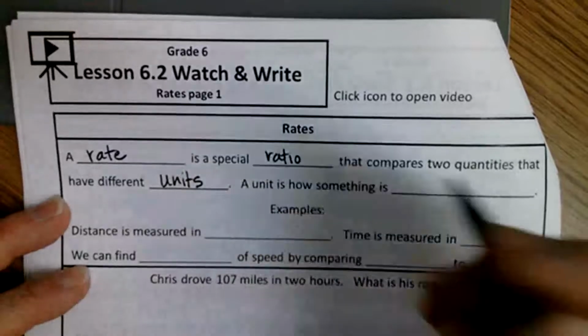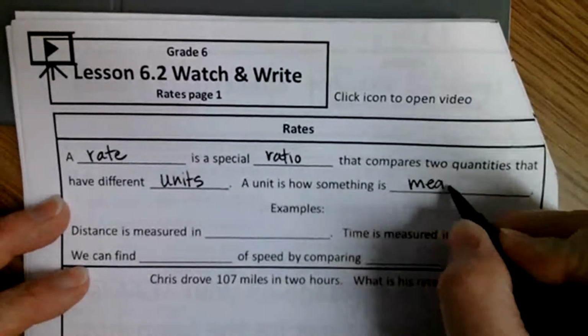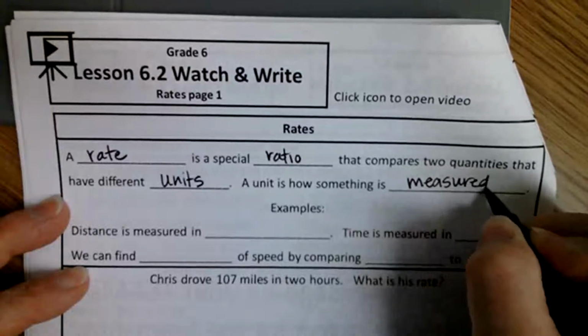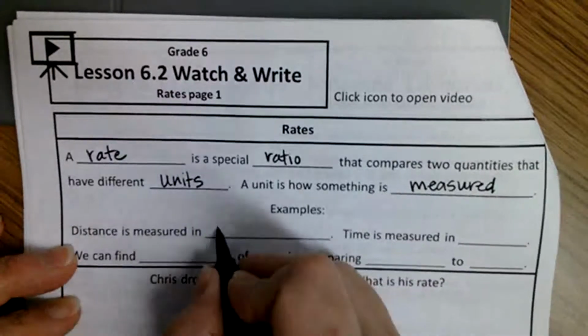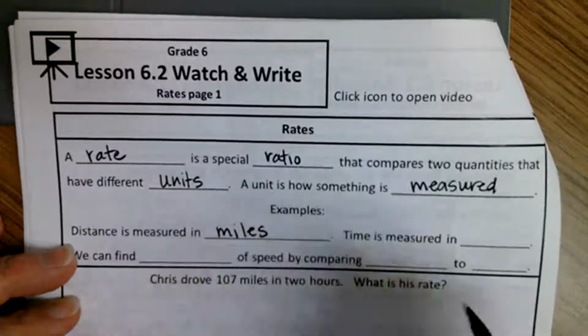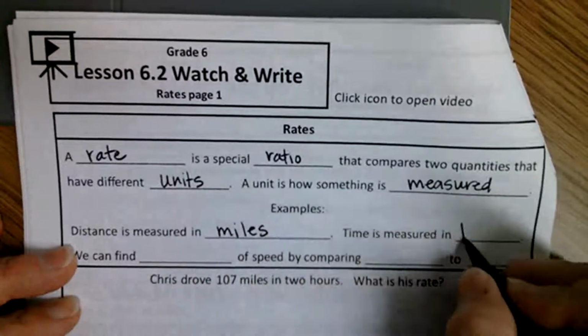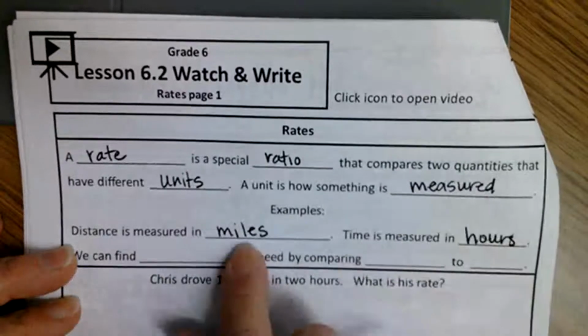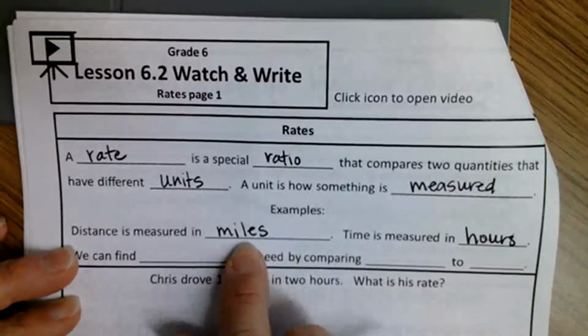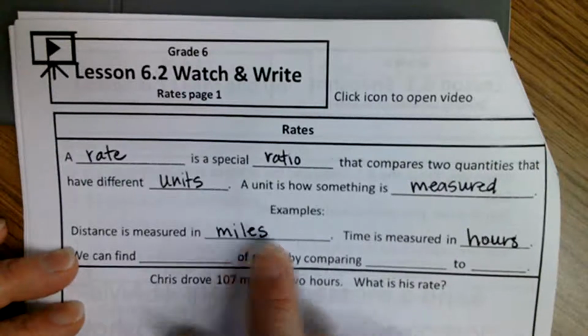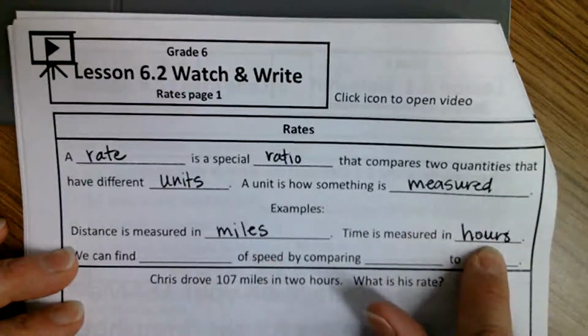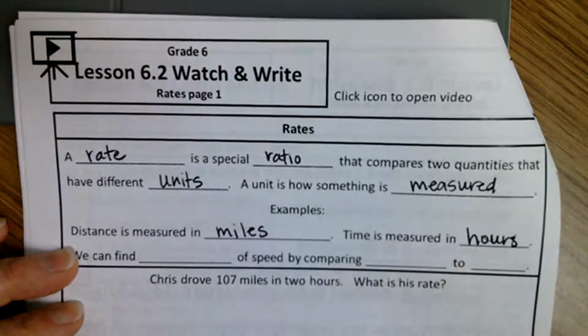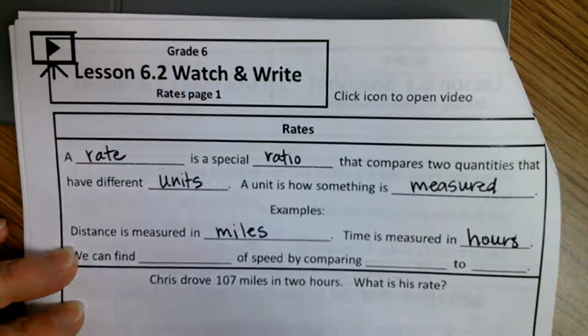Now, a unit is how something is measured, okay? So an example would be distance is measured in miles. Time is measured in hours. So miles is a unit. It's a way something is measured. Hours is a unit. It is a way something is measured. There's lots of units. Inches is a unit, minutes, all kinds of things. It's the way you measure something, okay?